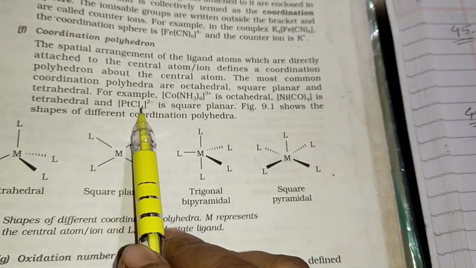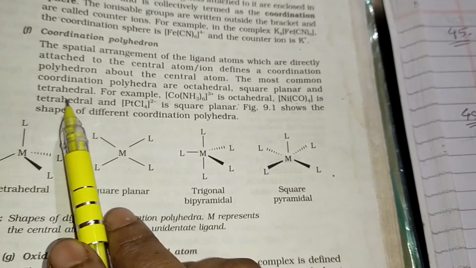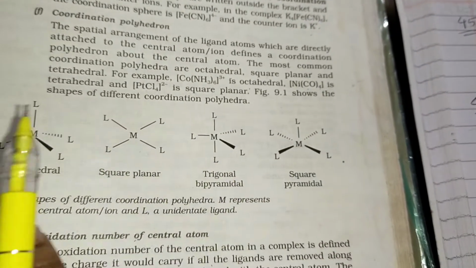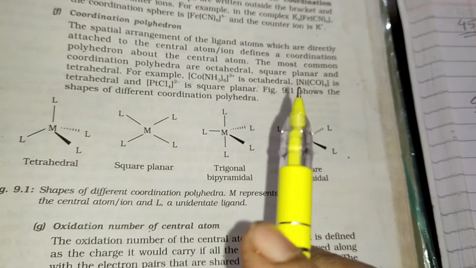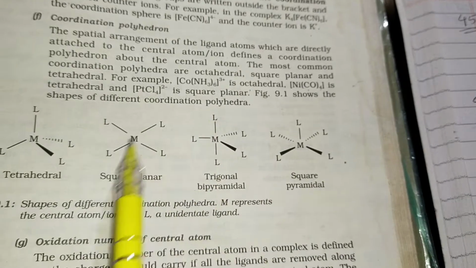Why [PtCl4] is square planar and why [Ni(CO)4] is tetrahedral, that also we'll discuss afterwards. Now we just have to show what shape will be coming, the spatial arrangement, which shows the shape of the different coordination spheres.